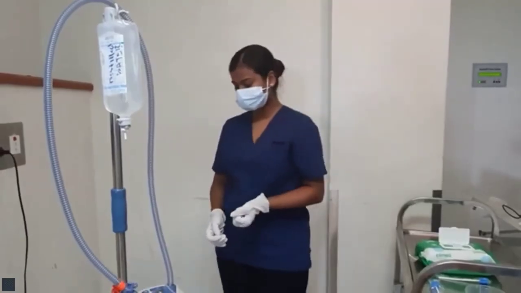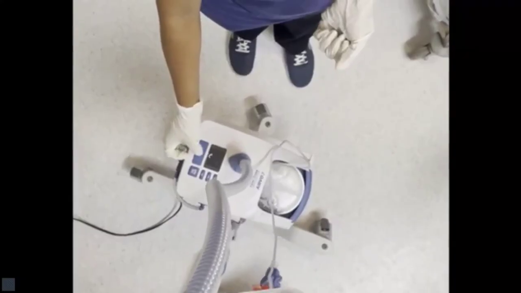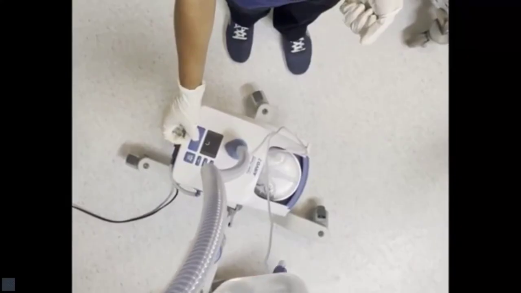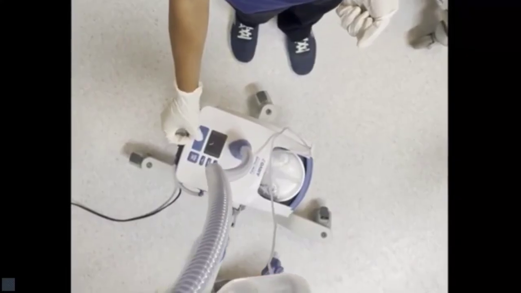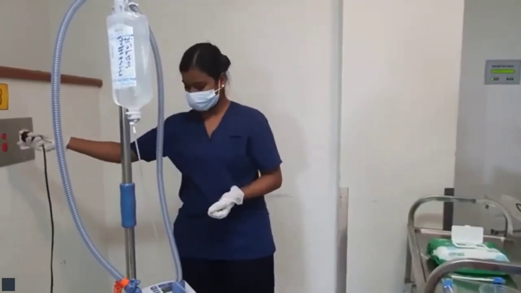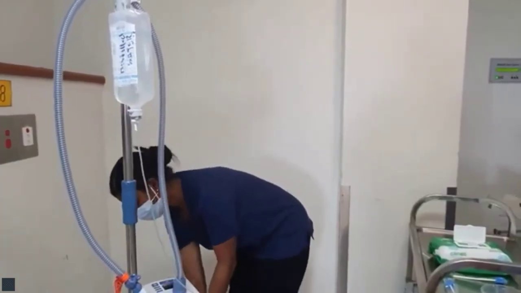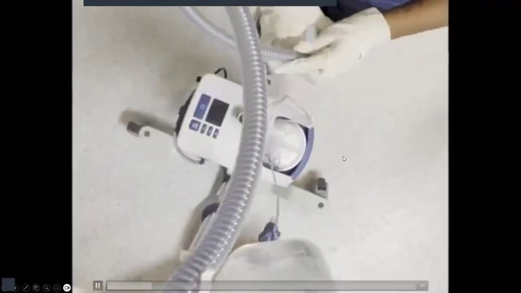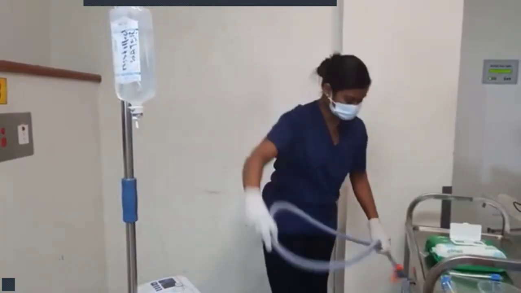How to clean and disinfect the AVO tool. Switch off the machine, unplug from the main. Then we remove the heated breathing tube. Discard.